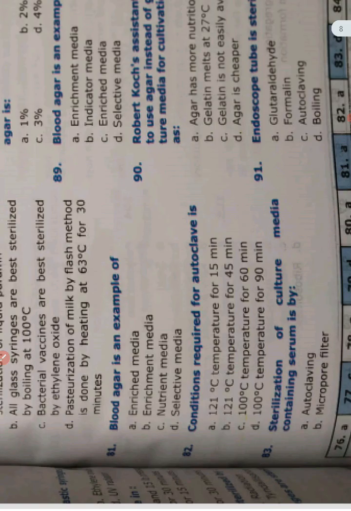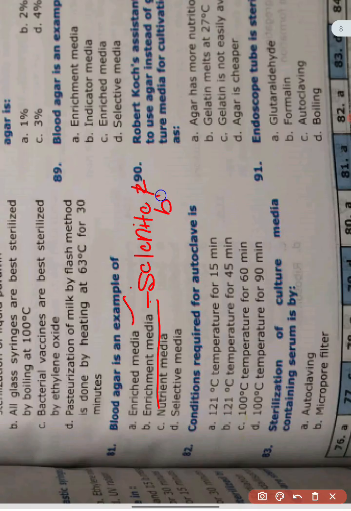Blood agar is an example of. I said, blood agar, chocolate agar, these are examples of enriched media. Then what is an example of enrichment media? Selenite F broth. Selective media, just now, TCBS agar or Pleat agar, or you can say MacConkey agar. Okay, TCBS.